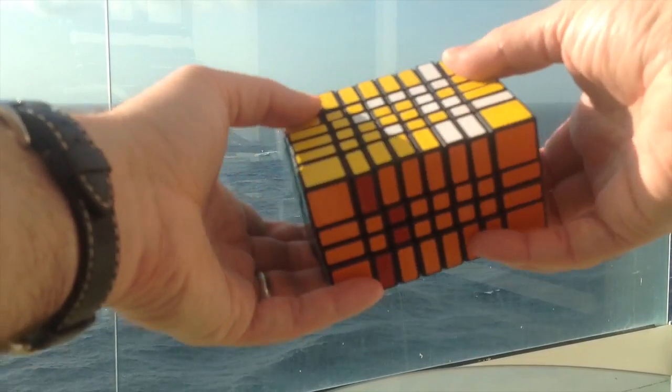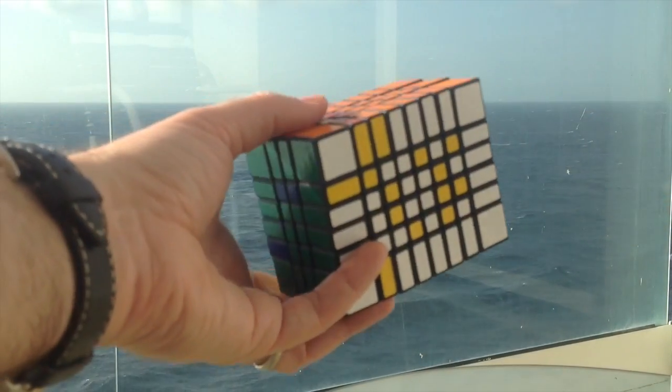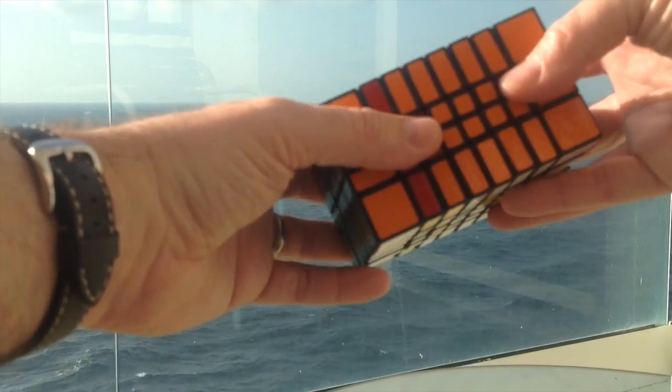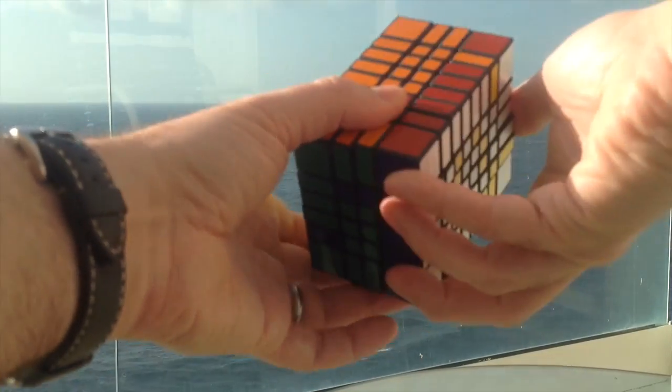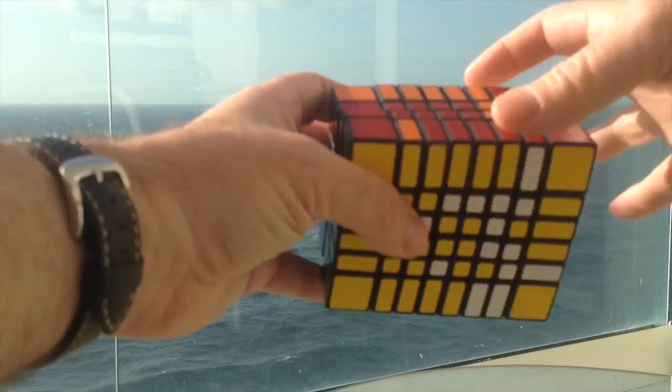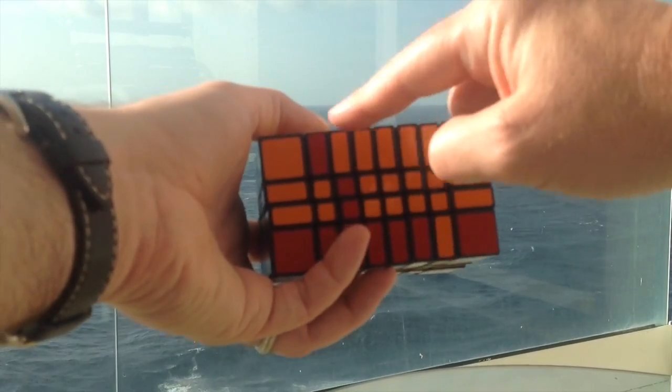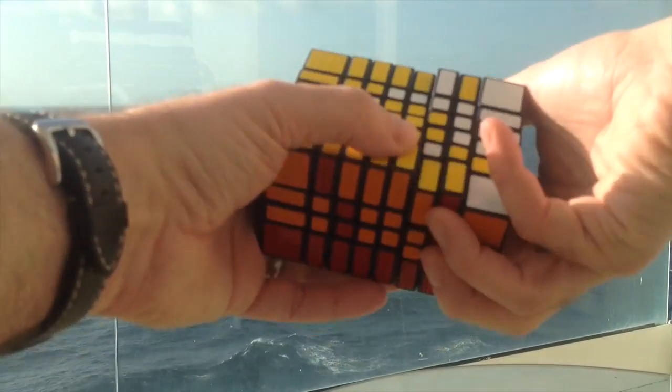I'm just going to show you what I'm going to do to get out of it, but I'm not going to do a full tutorial on that yet. That's to come. Basically, these are going to have to move opposite each other, one on this layer, one on this layer, and do a Red Bull algorithm to flip these up.